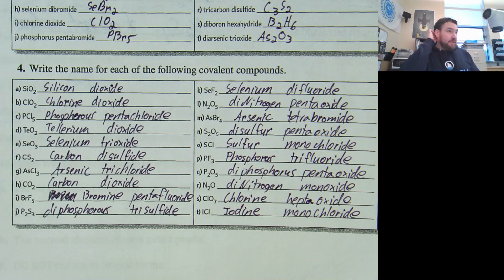Yeah, Brooklyn. Yes. Only if it's the second element, yeah. The second element always gets the prefix, regardless of how many there are. The first one only gets a prefix if there's more than one.